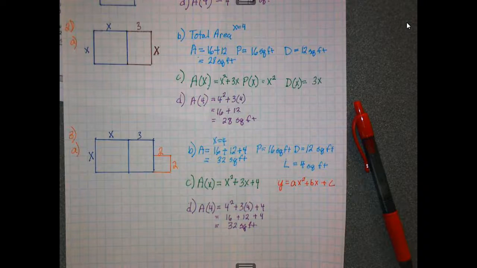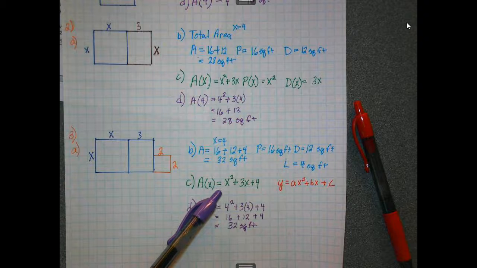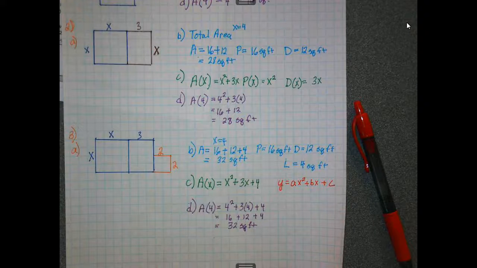What if you own a pool company? You build pools for a living, or you clean pools for a living. Wouldn't this be great? You just go out there, measure the side of the pool, and stick it in your little function. You know exactly what it's going to cost you, or how many feet it's going to be. Isn't that cool? You guys are fascinated. I can see the look on your faces.